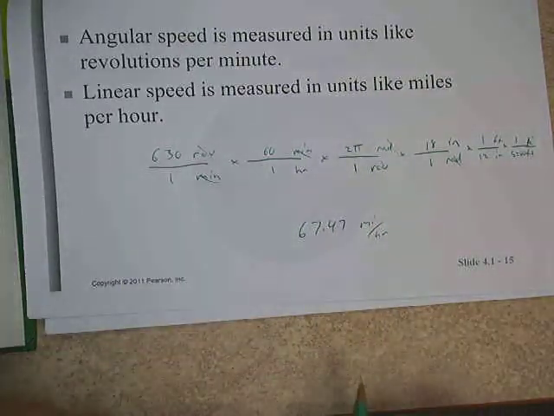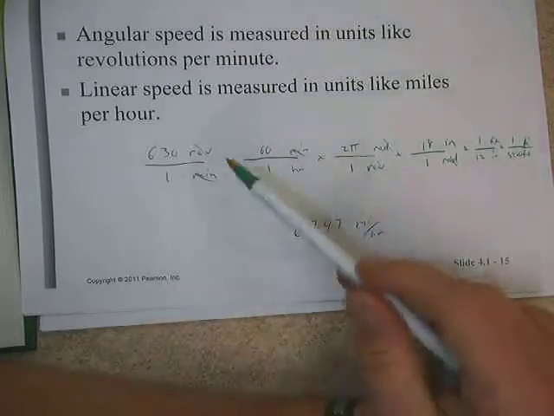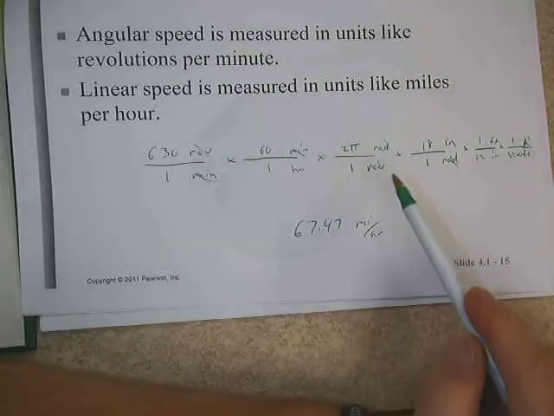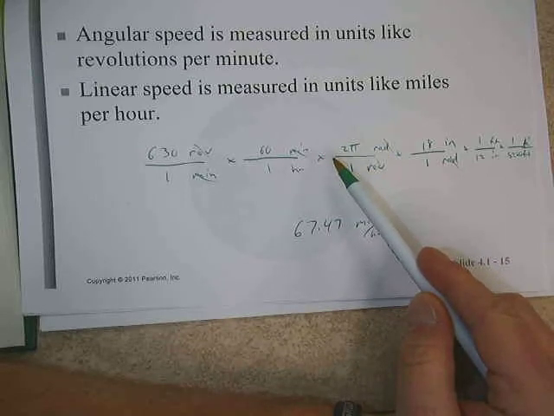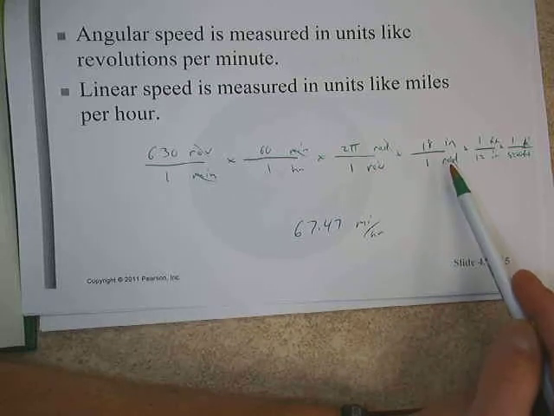We can multiply the whole bottom and get an answer. And then last, we can divide those two. And that'll give us our miles per hour. Turns out, if you do all that math, it turns out to be 67.47 miles per hour.